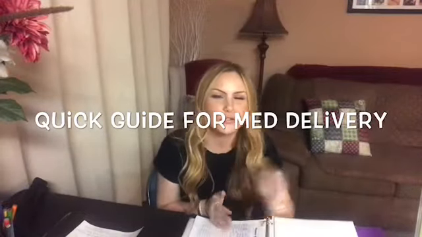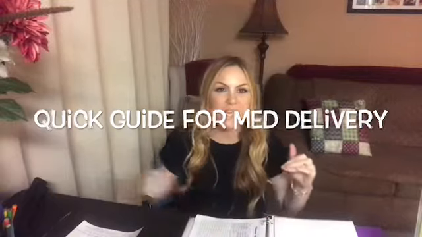Over those quick steps for receiving medication. So step number one is verify content. They hand you that bag of medications. You need to look and make sure that what's on the paper is what's in the bag. Usually that's the case, but if it's not, make sure you contact the pharmacy right away.